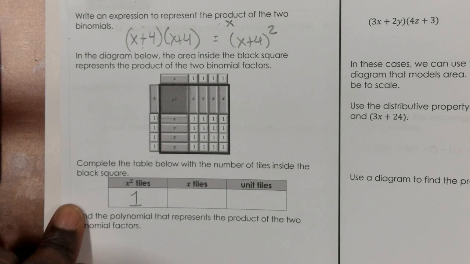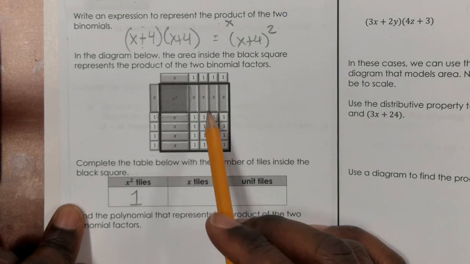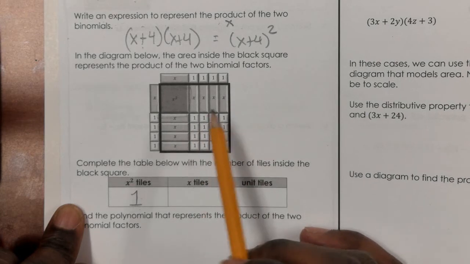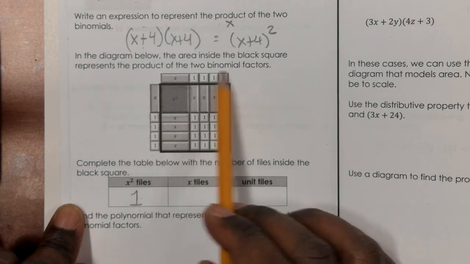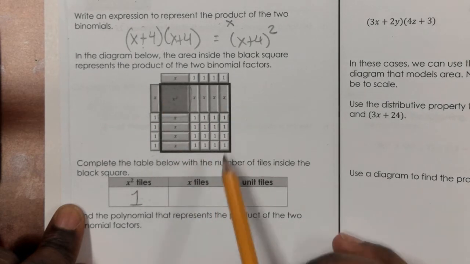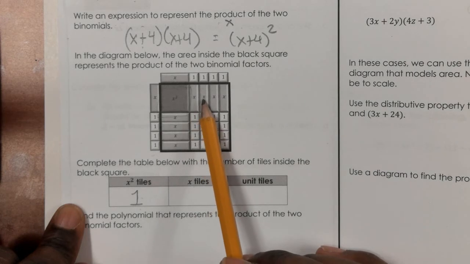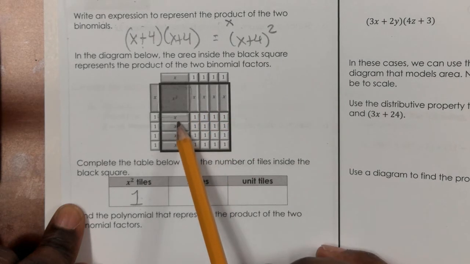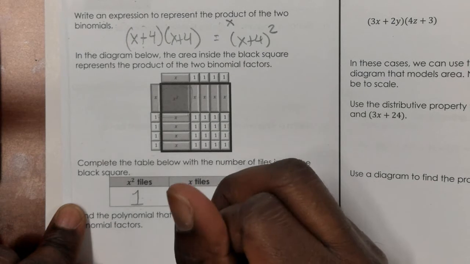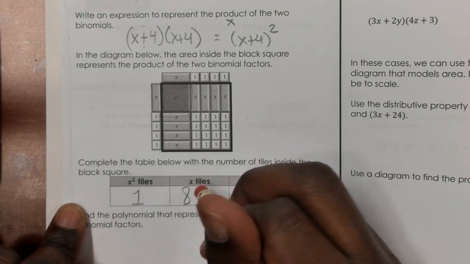How many x tiles do you have? Those are the long rectangle ones. Now you're not including these because these are your factors. You're talking about inside the actual square itself. So how many tiles of x's do you have? 1, 2, 3, 4, 5, 6, 7, 8. So you have 8 of those. I say 8x.